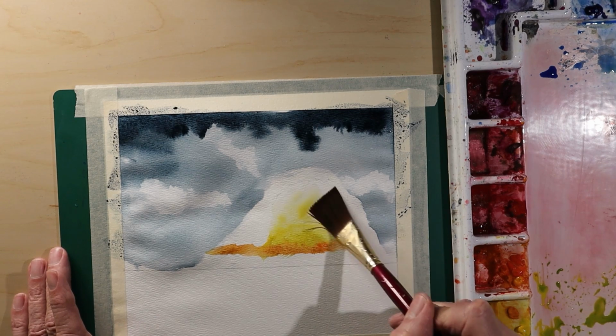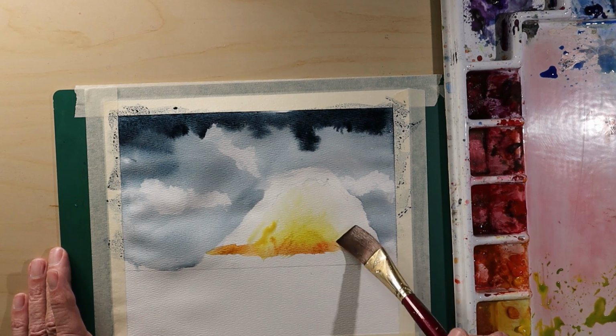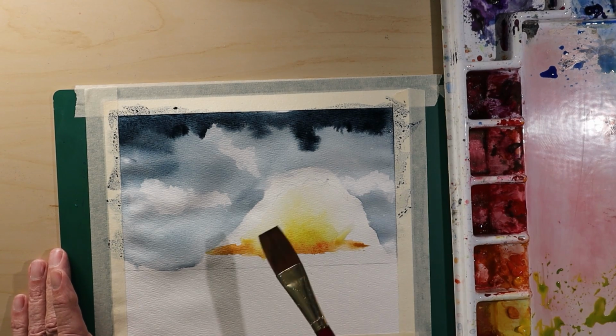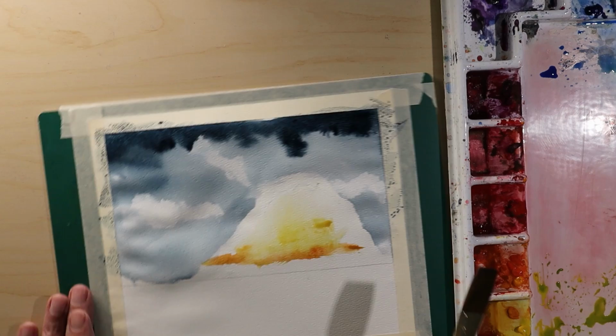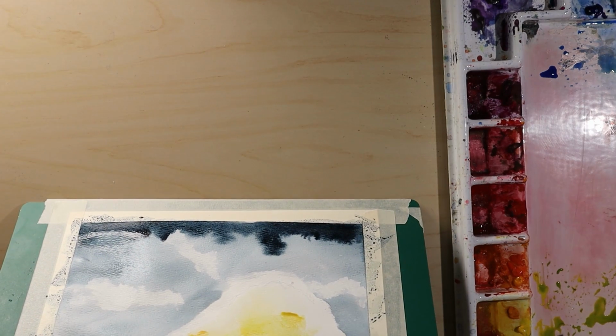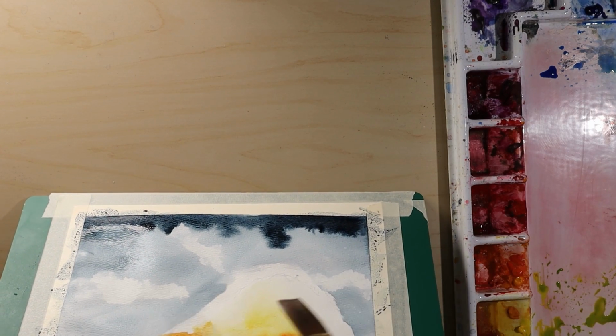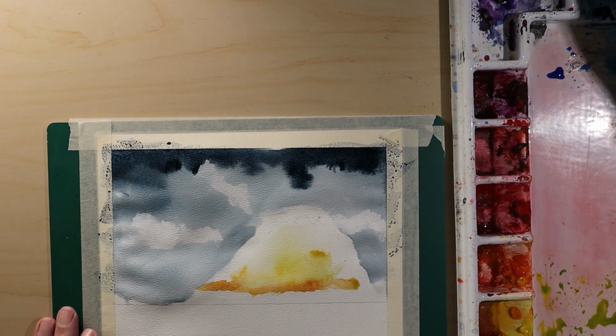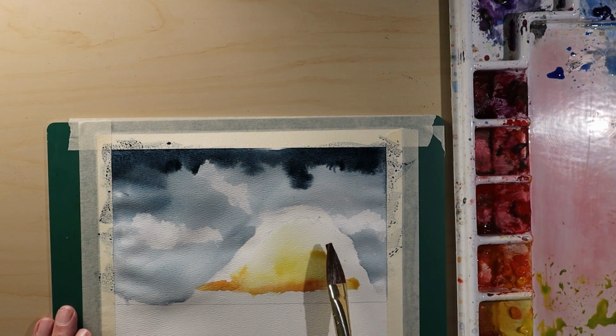Scrub that out a little. If you've got too much, lift it off. Okay. Let's do the same thing here. Let's let that run a little. Okay. Good enough. Take off this excess here.